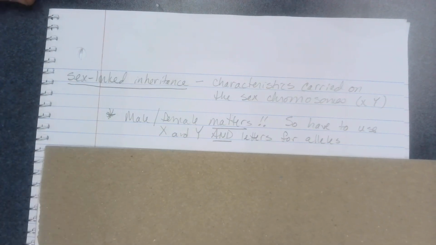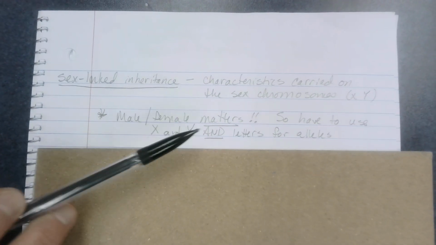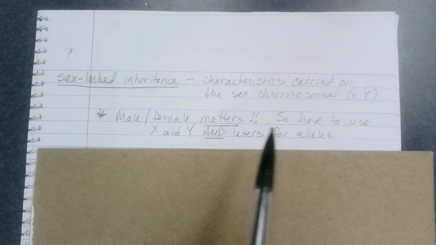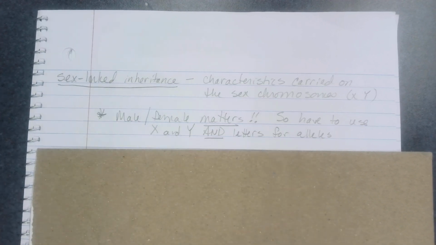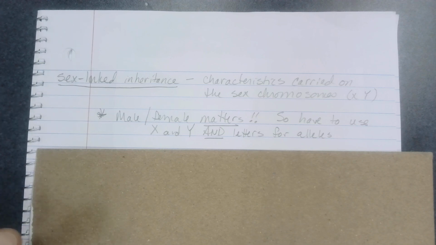Some things that you need to keep in mind when you are looking at sex-linked inheritance: male and female matters. So we have to make sure that we take that into account as well. So we have to use X and Y and the letters for the alleles. So in sex-linked inheritance, male and female matters. So when we're doing our Punnett squares, we have to use X and Y and letters for the alleles.